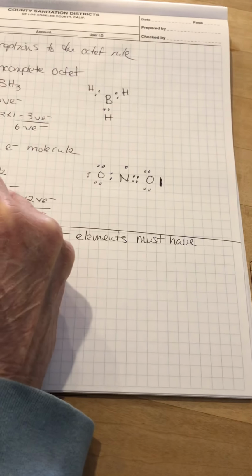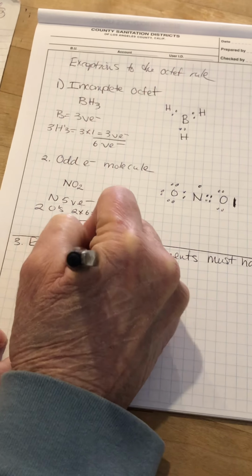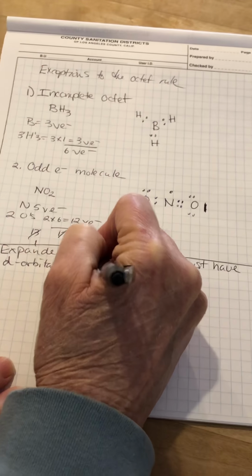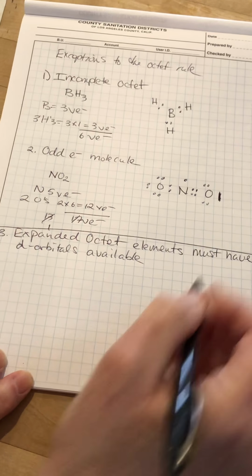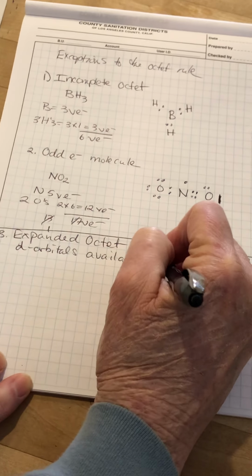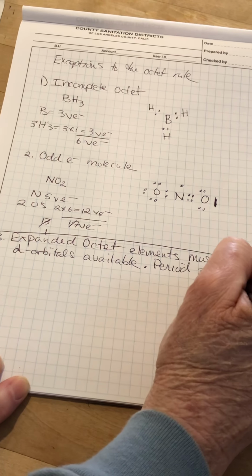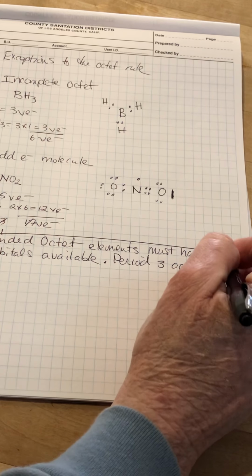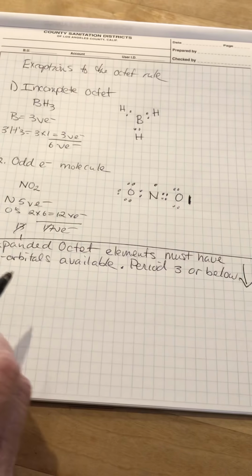They must have d orbitals available to them, which means they have to be in period 3 or below. And by below, I mean lower than on the periodic table, not a number less than 3.